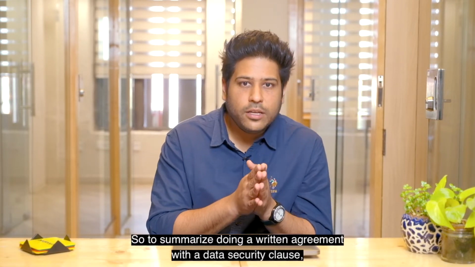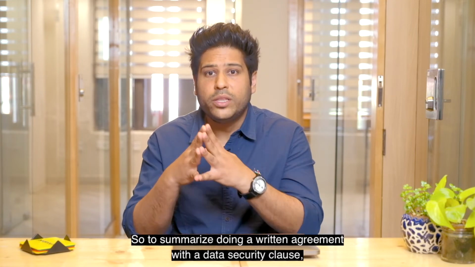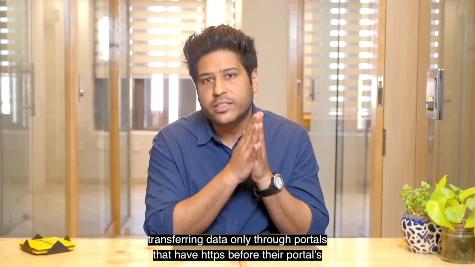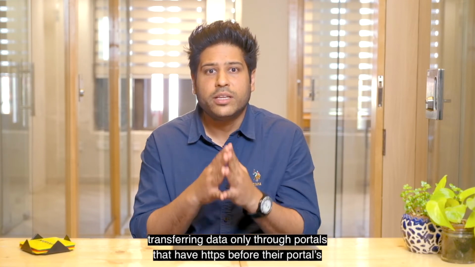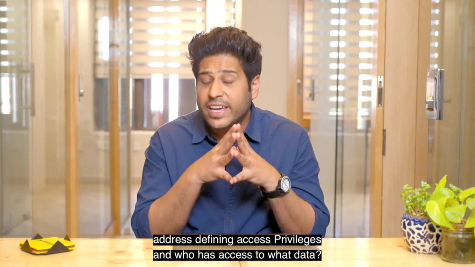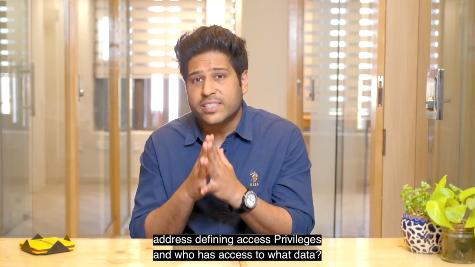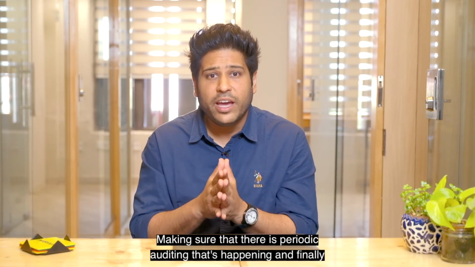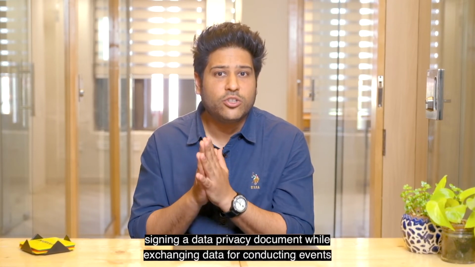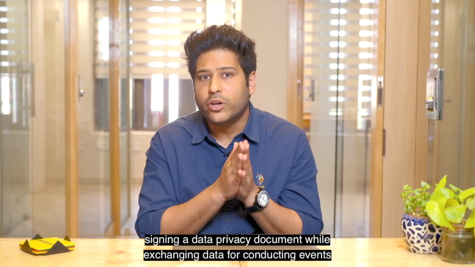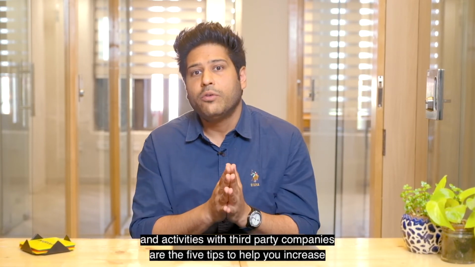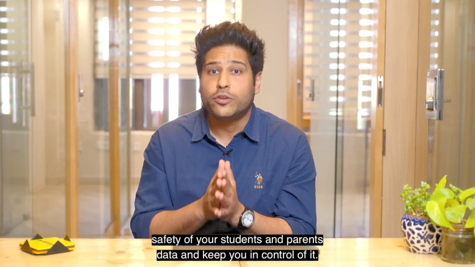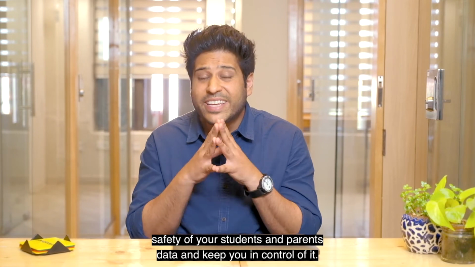So to summarize, doing a written agreement with a data security clause, transferring data only through portals that have HTTPS before their portal's address, defining access privileges and who has access to what data, making sure that there is periodic auditing happening, and finally signing a data privacy document while exchanging data for conducting events and activities with third-party companies are the 5 tips to help you increase safety of your students' and parents' data and keep you in control of it.